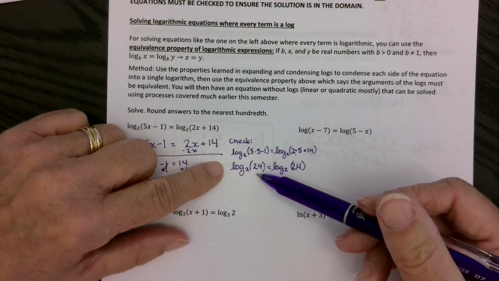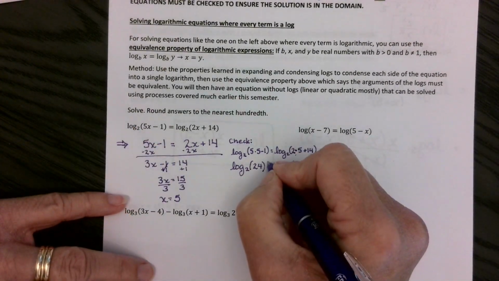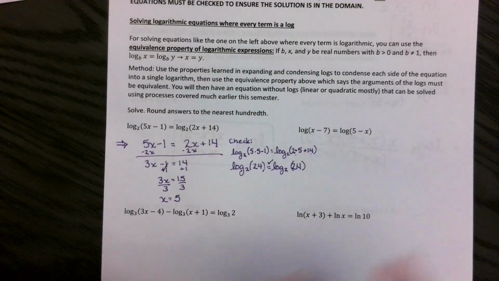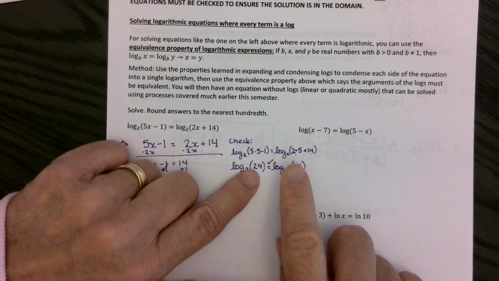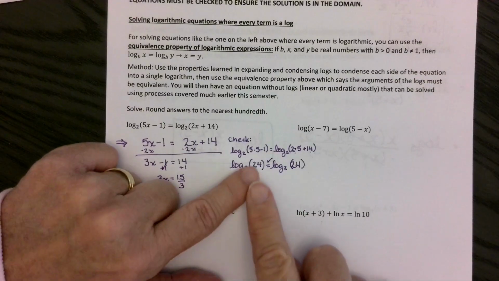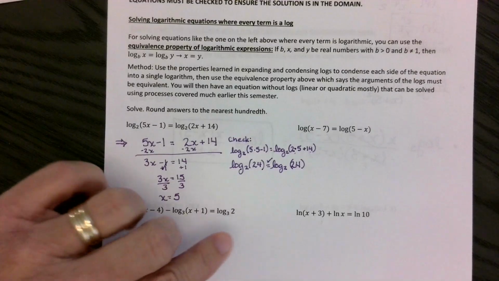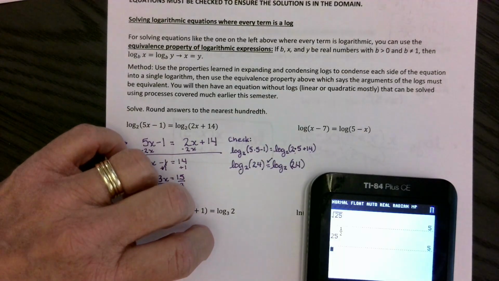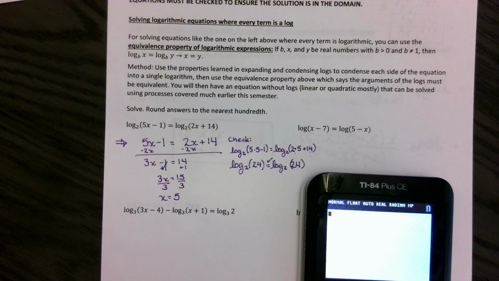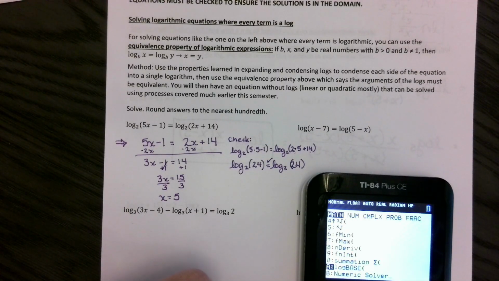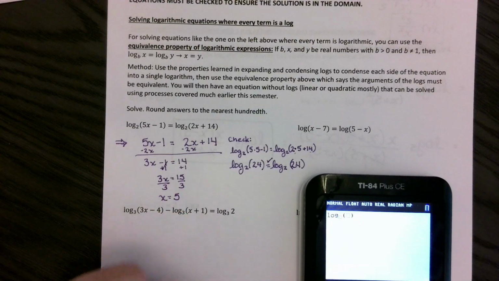Now you can tell the left equals the right, but that's not really the reason. I mean, it is, but you can't go by that. Can you take log base 2 of 24? Yes, if you do this on your calculator. Let's find that log base button. Base 2 of 24, it's not going to give you an error message.